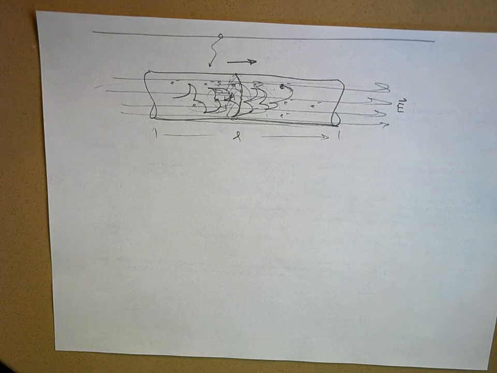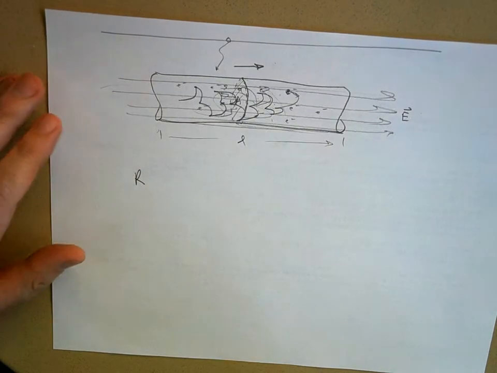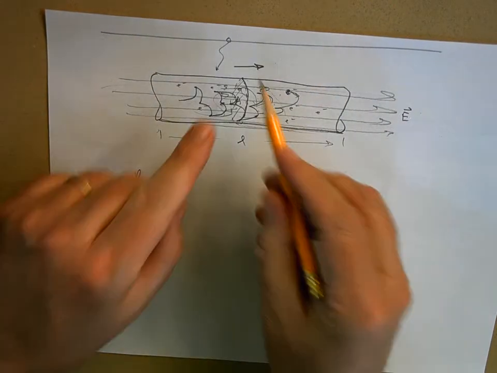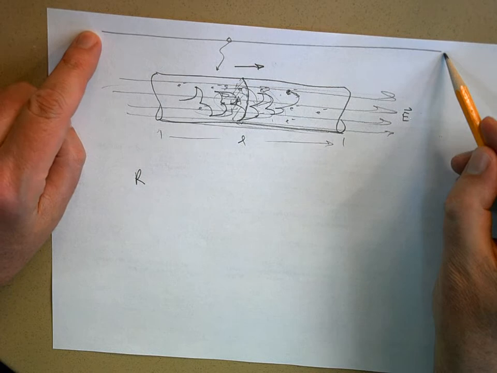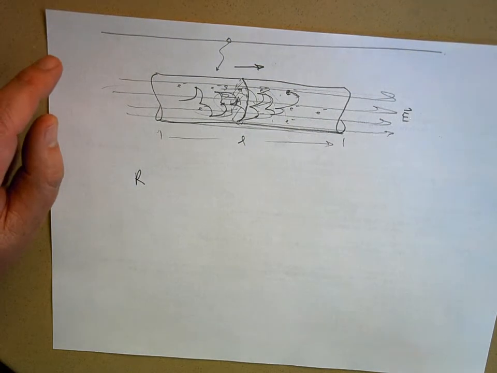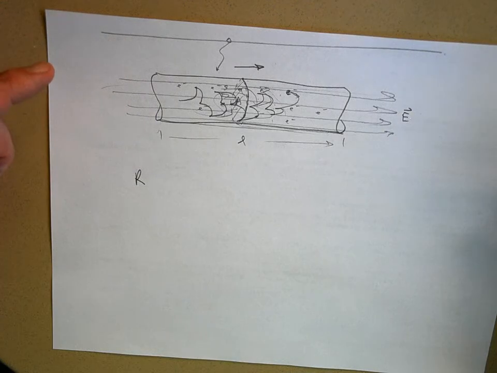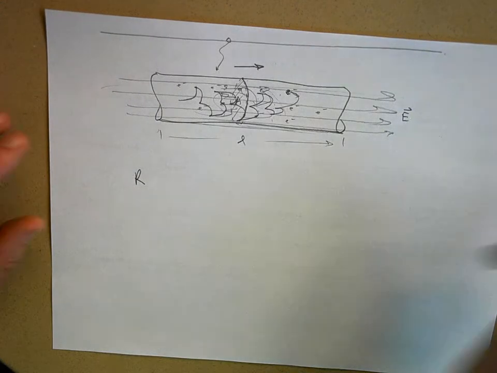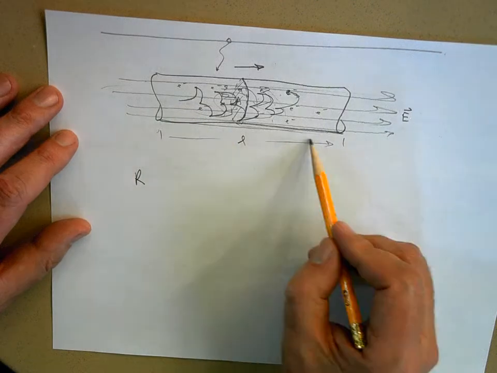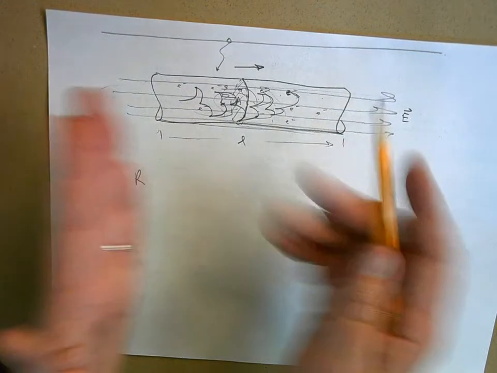Now, let me ask you this. Let's do this conceptually. If I make this wire really, really long, is it going to be harder to get the electrons to flow through it, or is it going to be easier? Well, what if I make the wire twice as long?